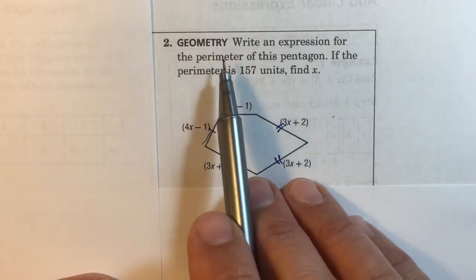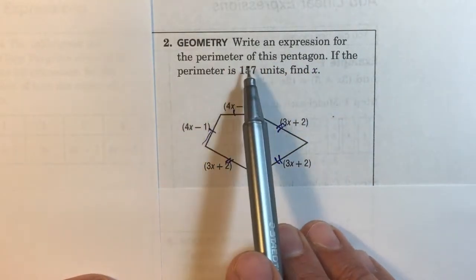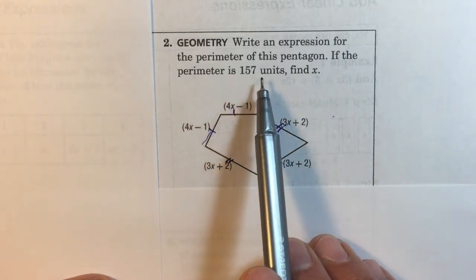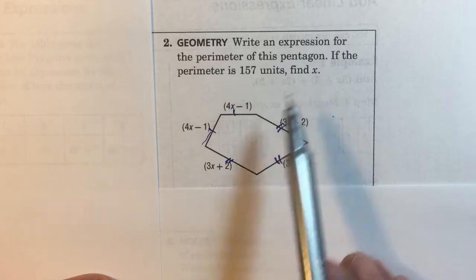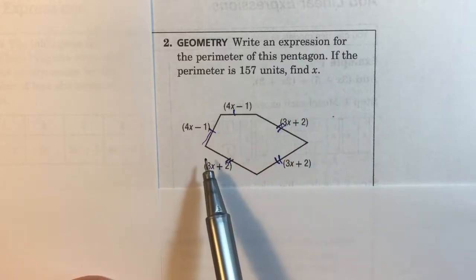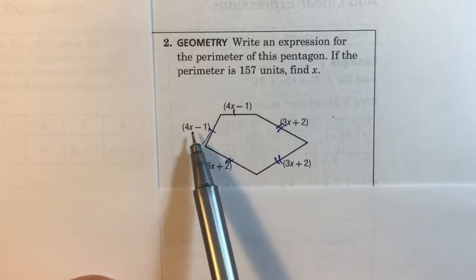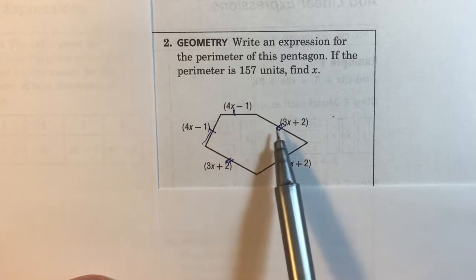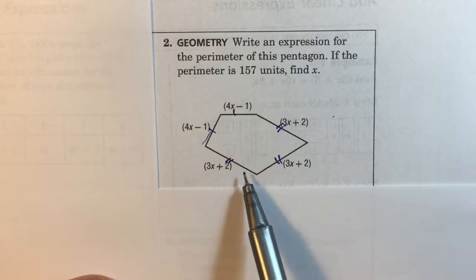On number 2, write an expression for the perimeter of this pentagon. If the perimeter is 157 units, then find x. You see that this pentagon is given in terms of x. This side is 4x minus 1, this is 4x minus 1. This is 3x plus 2, 3x plus 2, and 3x plus 2.